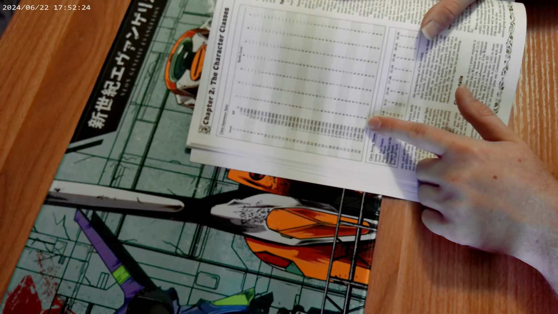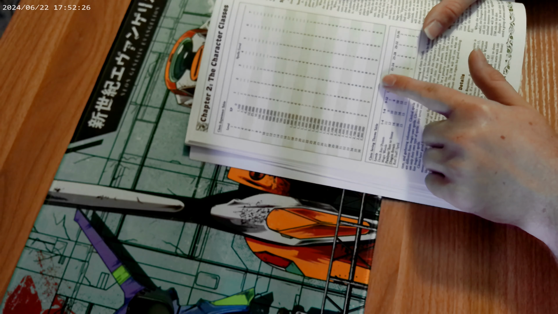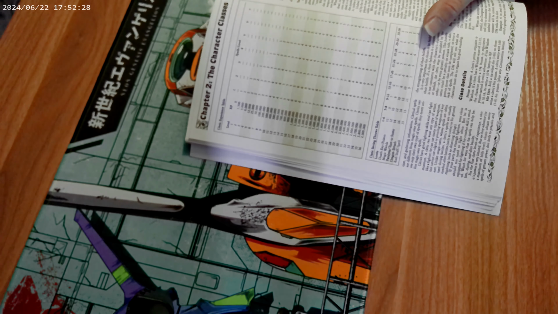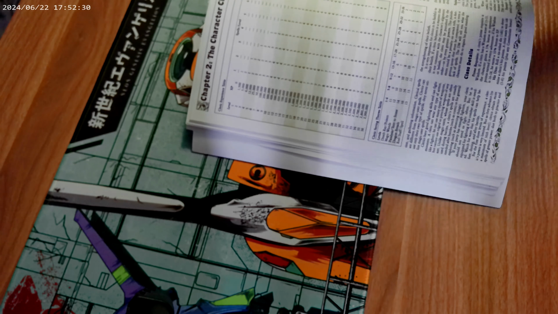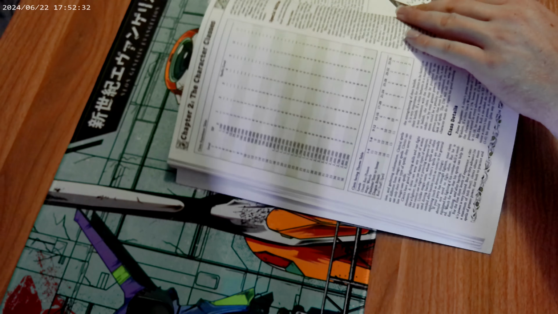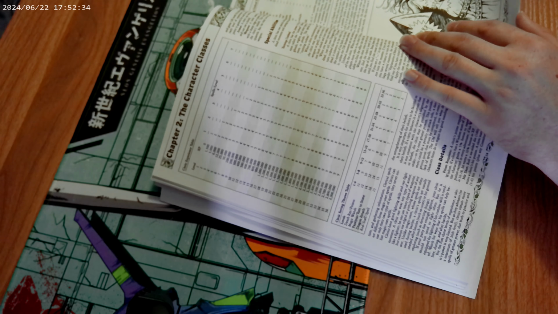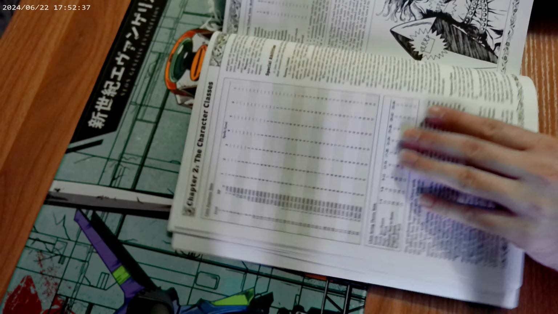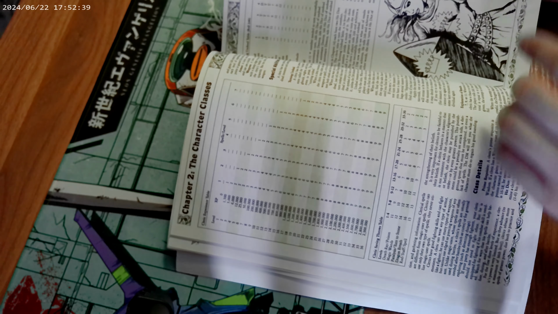I mean, look at this. You get 9 first level spells, 9 second, 9 third, 9 fourth, 9 fifth, 6th, and 7th. That's insane. That's a lot. But that's the cleric. You've got your turning undead over here.